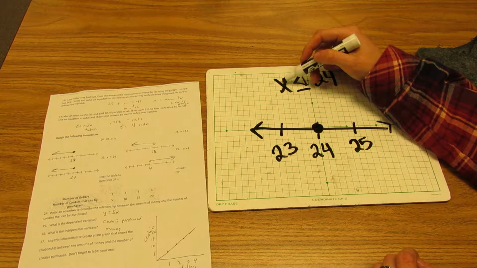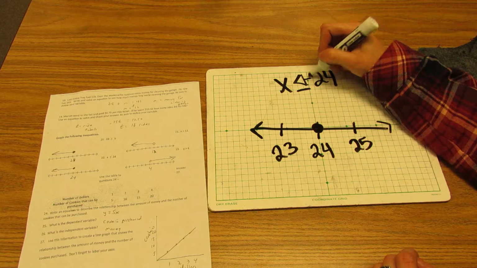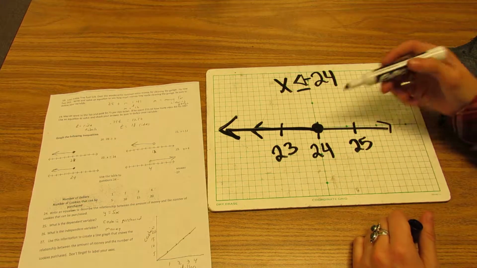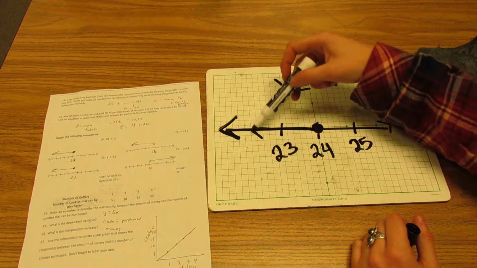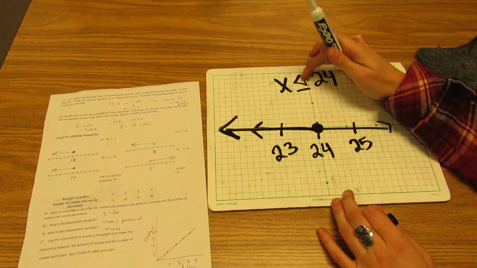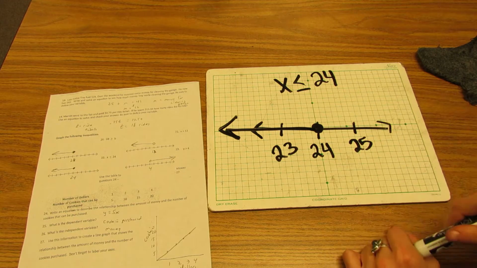Now, since my variable is on the left side, I can use my little trick. So that means my arrow would be that way. So all these numbers, 24, 23, 22, 21, and so on, would make that inequality correct. Okay?